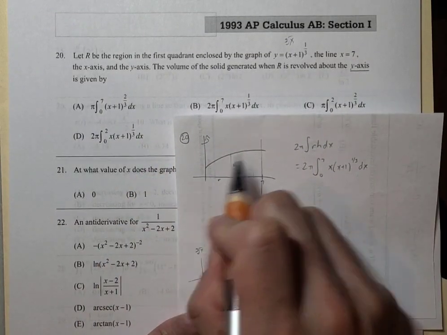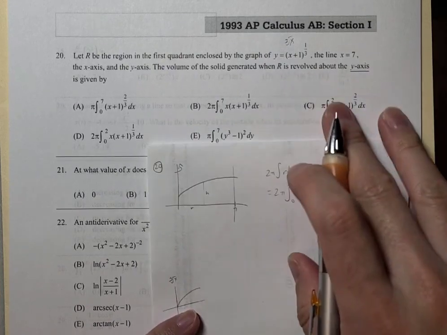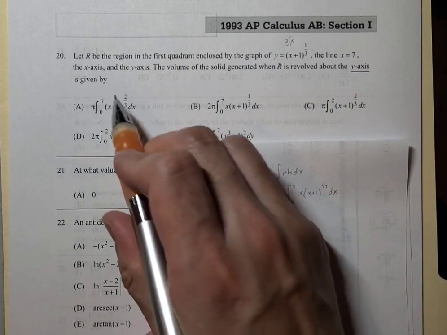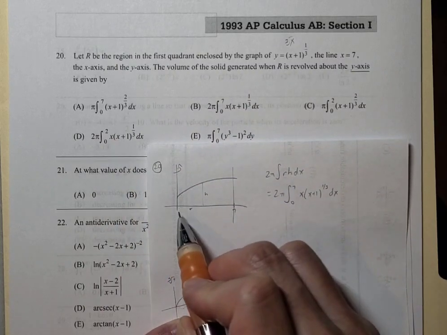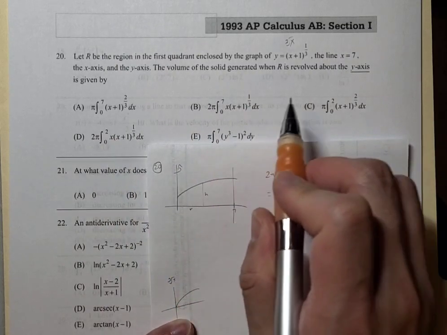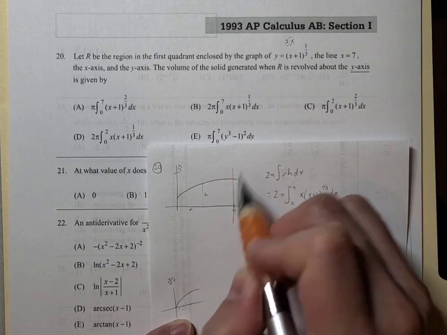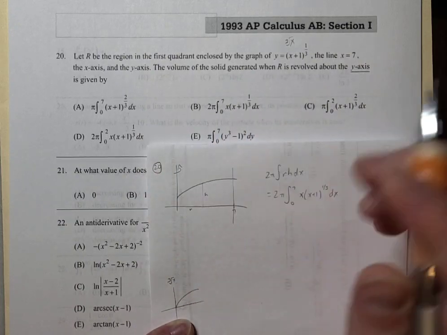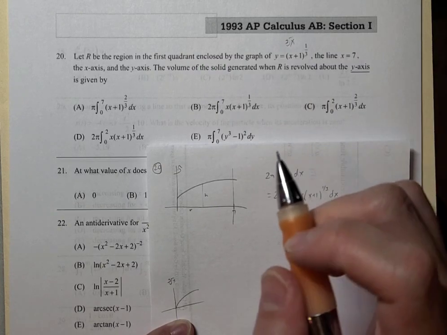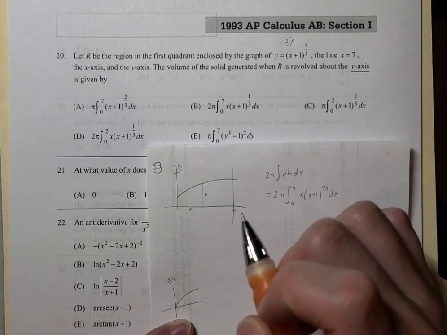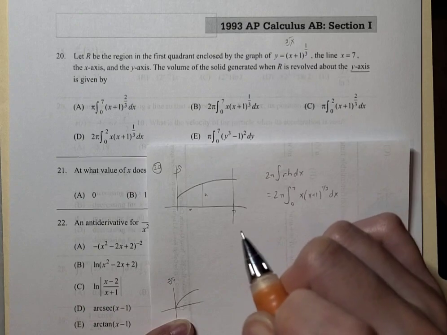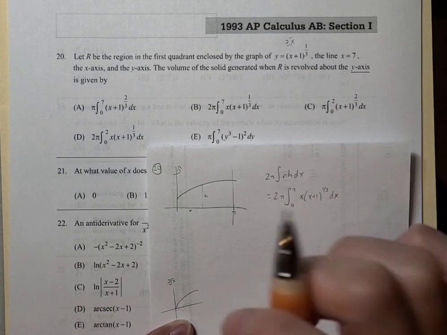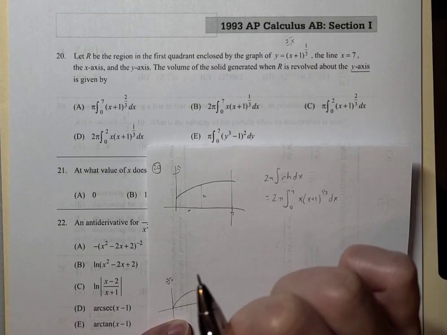So in the first quadrant, it looks something like that. We enclose it by the line x is 7. That's over here. X-axis, that's right over here. And the y-axis, that's over here. And we want to revolve this region about the y-axis. What's the volume of the solid that's generated? Well, we can't easily do it with the disk washer method.